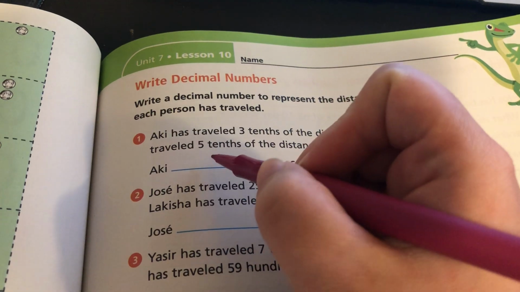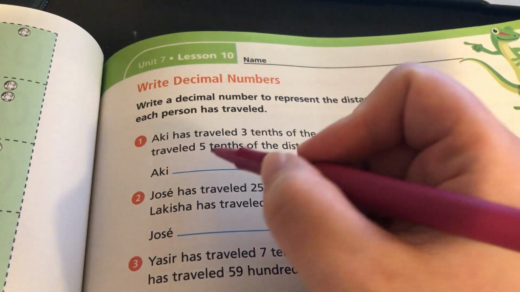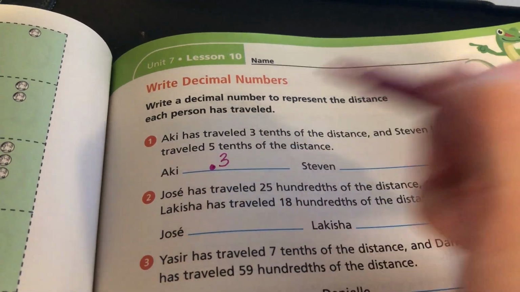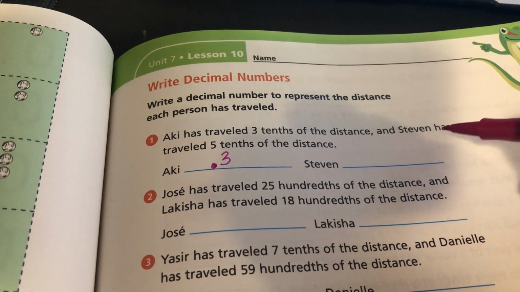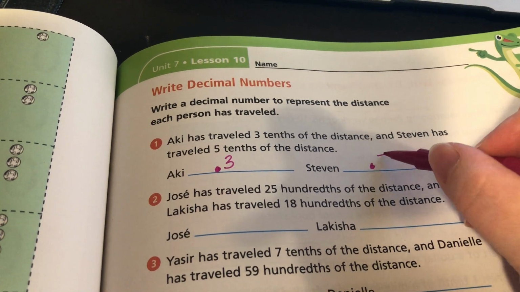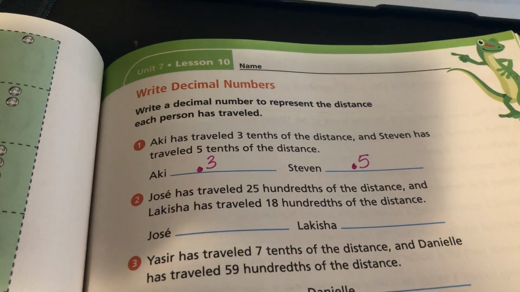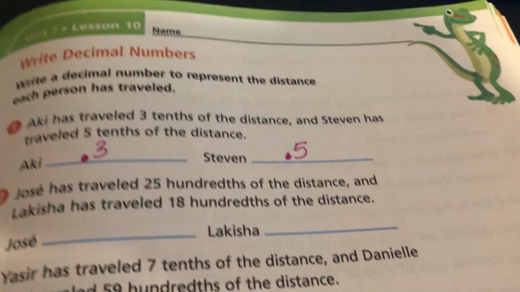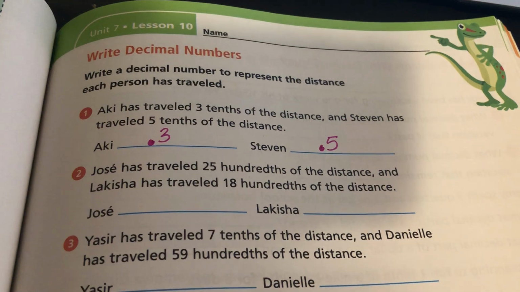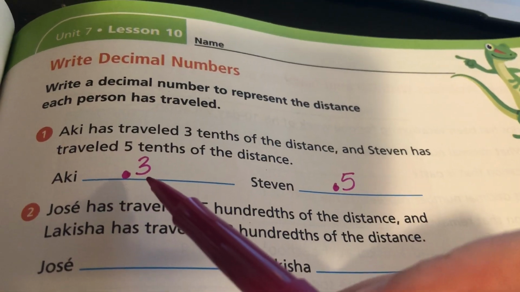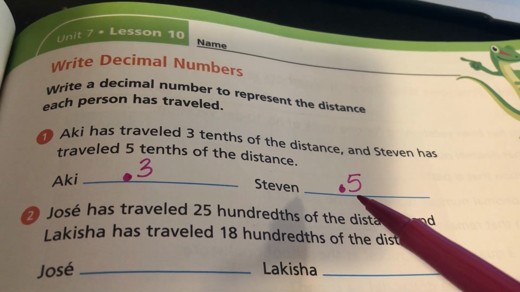So Aki traveled, how do you write 3/10 in a decimal? You would write 0.3. And Stephen traveled 5/10. That would be 0.5. Okay? So we're trying to compare who traveled more? Who traveled the most distance here? Aki traveled 3/10 or Stephen traveled 5/10?